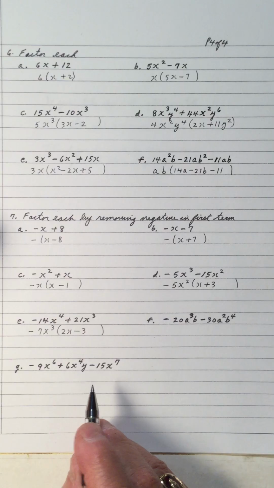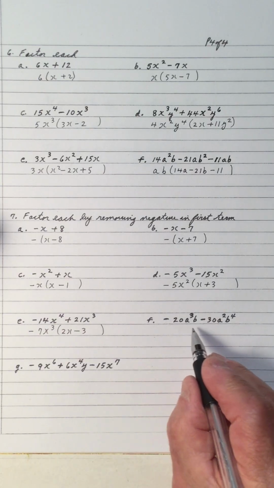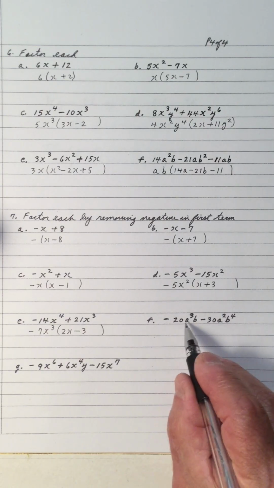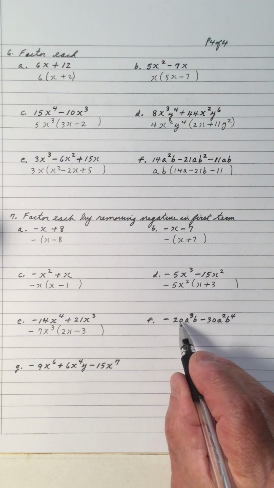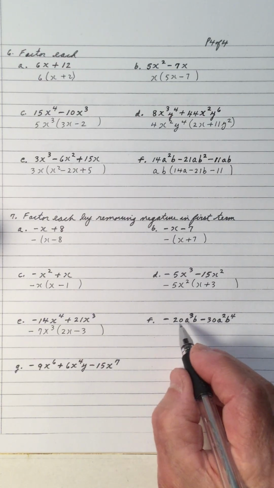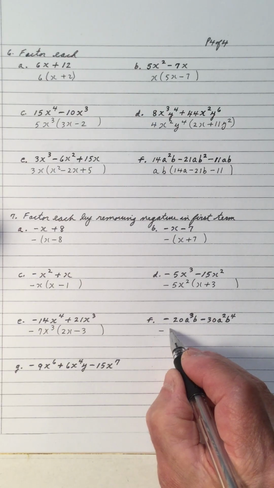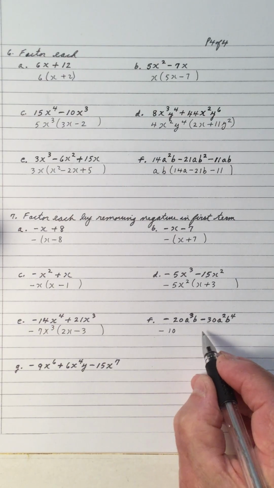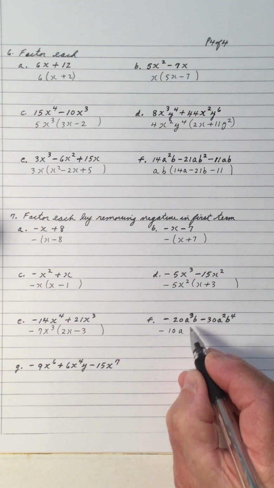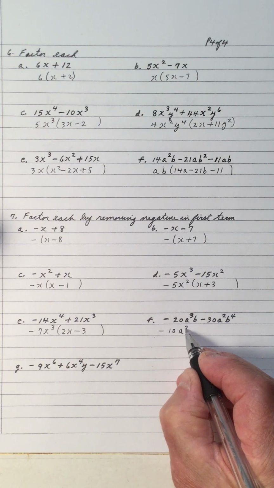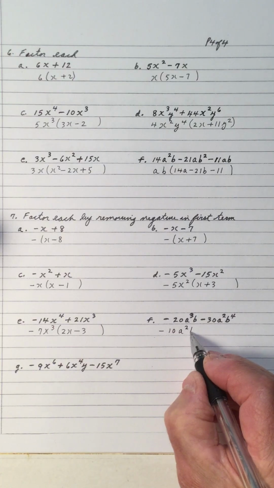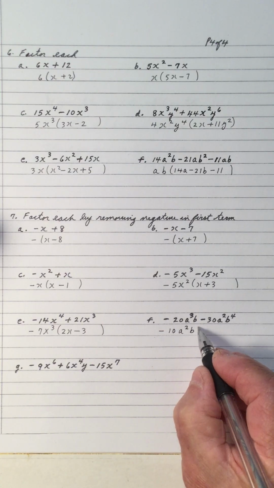F. Now I see the leading term, even though I have doubles here, this is the leading term. We take out a negative. I see a 20 and a 30. I see a 10 as being a common factor. I see an a, the smallest exponent of a is 2. I see a b, the smallest exponent of b is 1.